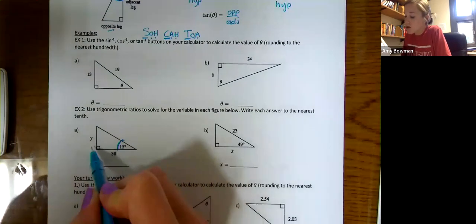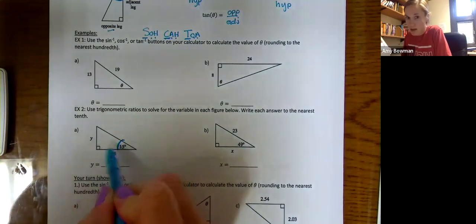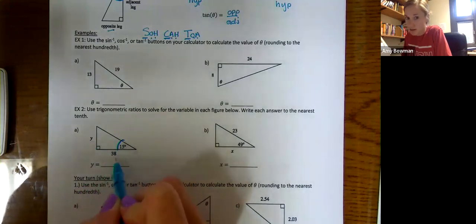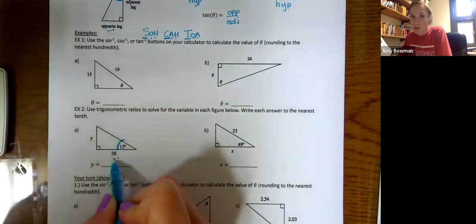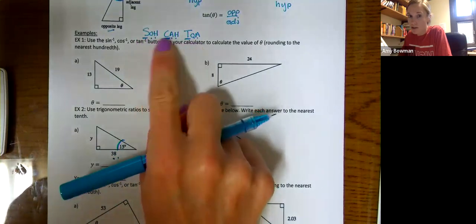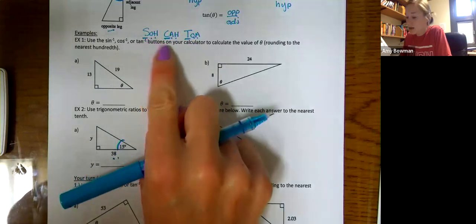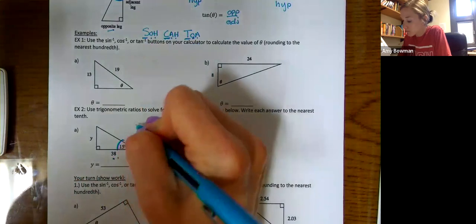To set this up, you just need to think about what two sides you have. We are working with the opposite side, and this side next to 15 degrees is the adjacent side, not the hypotenuse. So I have opposite and adjacent. Then you go back up to your SOHCAHTOA and look at which one of those three functions, sine, cosine, or tangent, deals with opposite and adjacent. So it would be O and A, that is O and A with tangent. So I'm going to use the tangent function here.